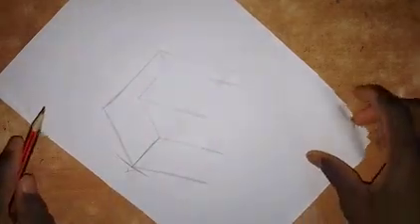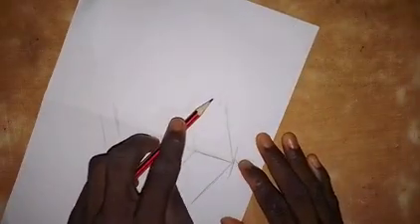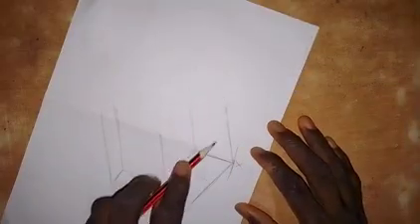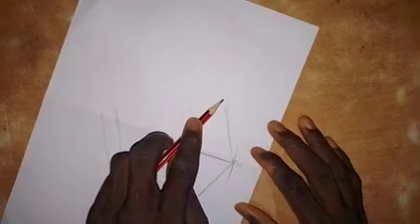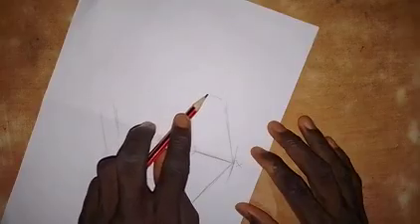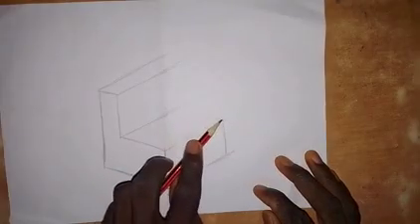So the next thing that we are going to do is make a sketch of a vertical line that will be parallel to this one. So I will take the line, and it goes like this. Okay, then I will come from this point and sketch a line parallel to this one. It goes like this.